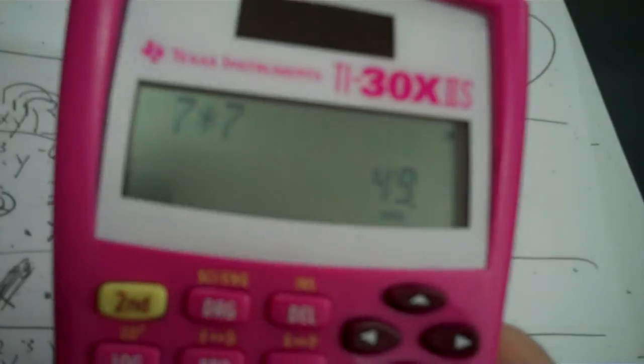Okay, you just got to keep your head in the game here. That is positive, bring it over. That is negative, don't bring it over, bring it down, and it goes 3. That's positive, bring it over. Okay. 7 to the second, I could take 7 times 7, that'd be 49.